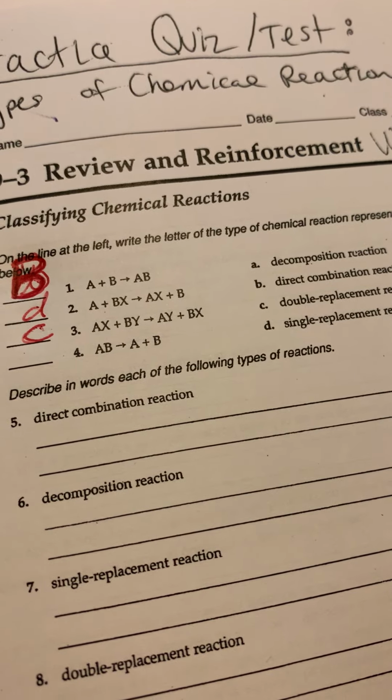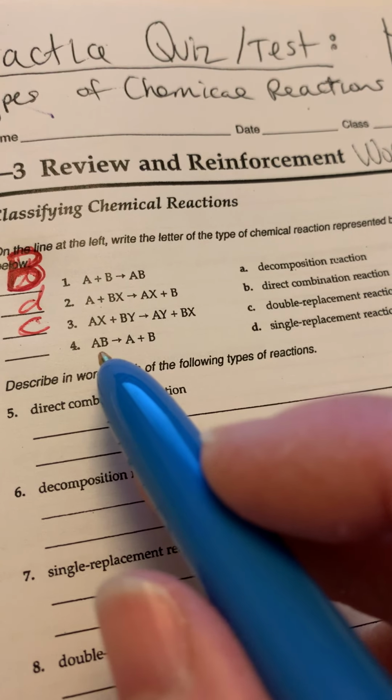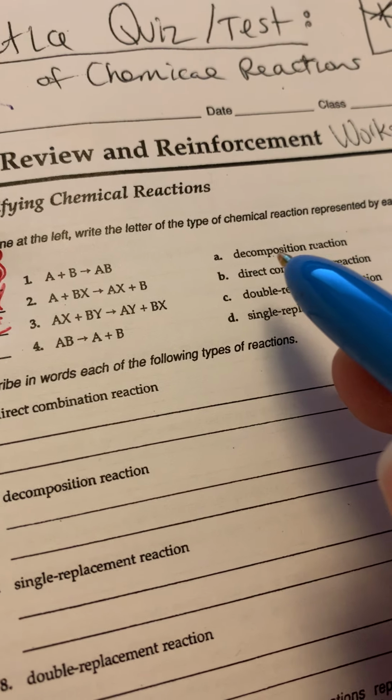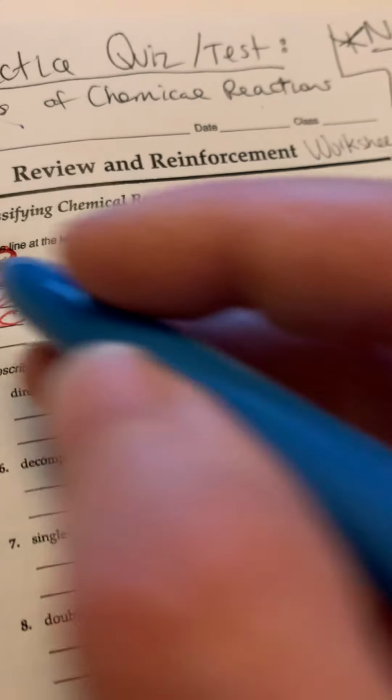4. AB forms A plus B. You can see that you've got a compound couple that's actually breaking up into single elements. And so you've got decomposition, A.